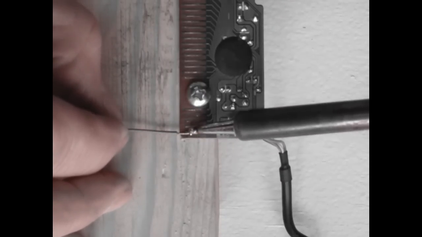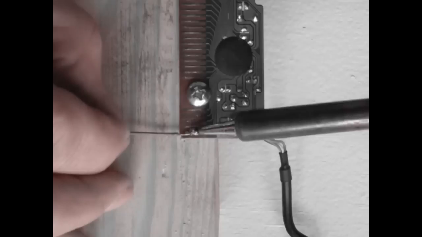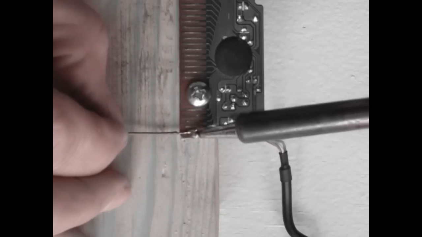So now we take the wire and we hold it right on the contact. Now we're just going to heat up the two pieces together. So we just hold the soldering iron there, get them nice and hot, and there you have it. That was very quick because we already had solder applied to both pieces.